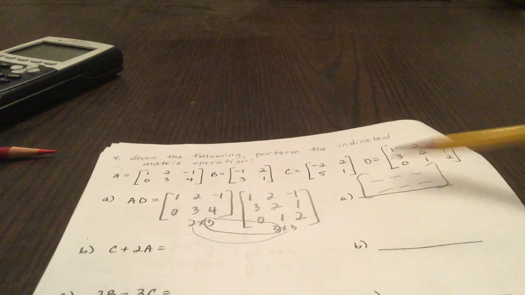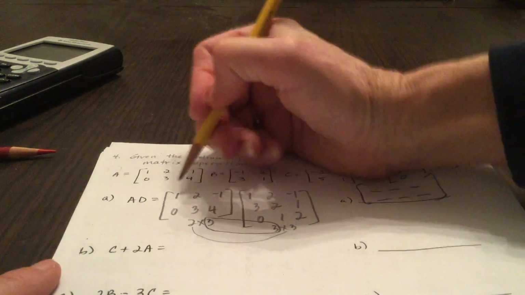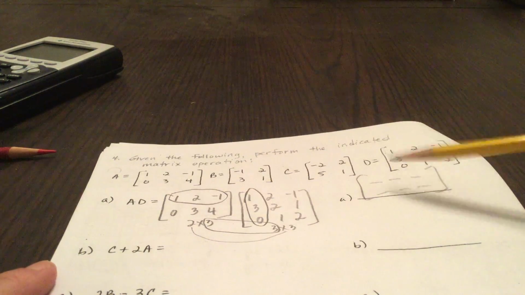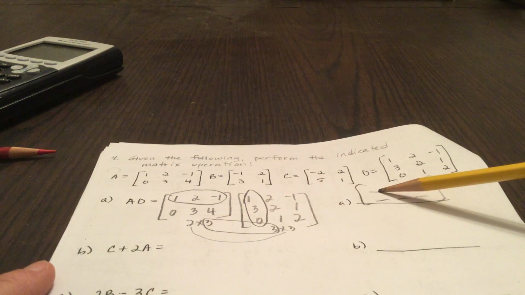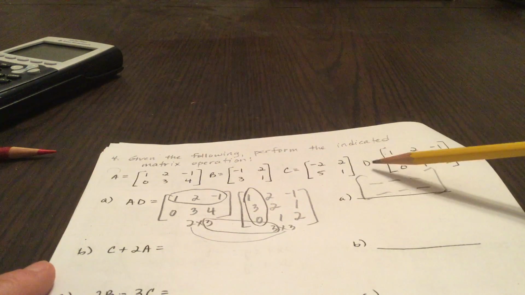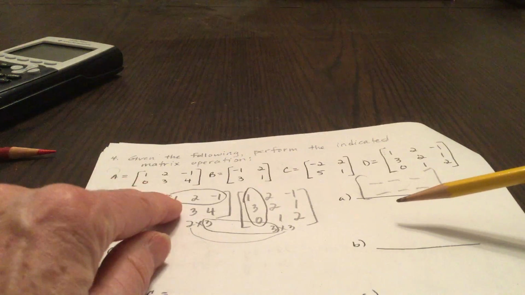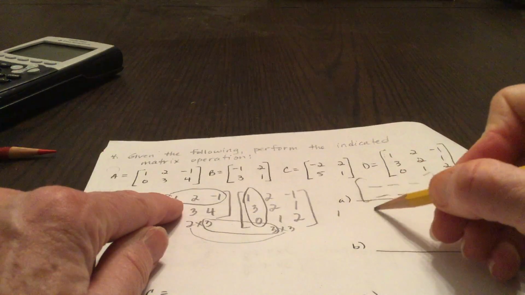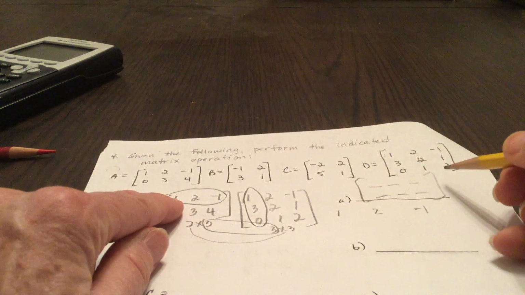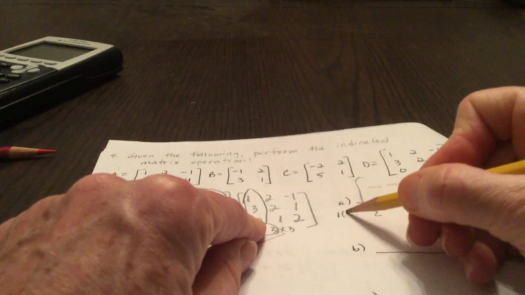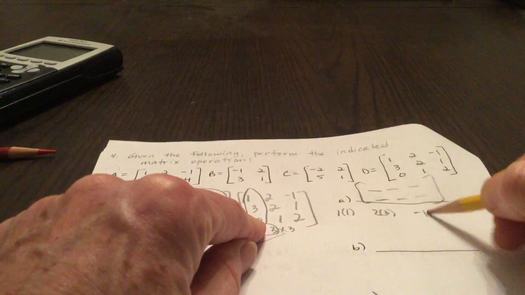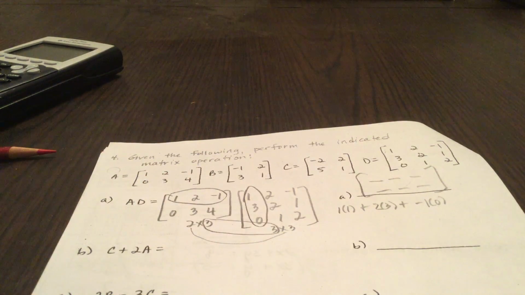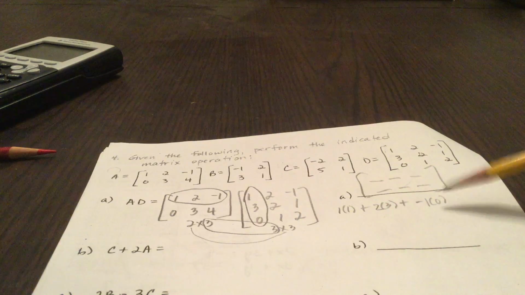Okay, now to find these numbers, we're going to take the first row times the first column. So I'm filling this blank right here, which is in the first row, first column. I'm going to write down all the numbers in the first row, space them out. 1, 2, negative 1. Next to them, I'm going to put the numbers in the first column. I'm going to multiply all those together and add them up. So I have 1 plus 6 plus 0, that's 7.